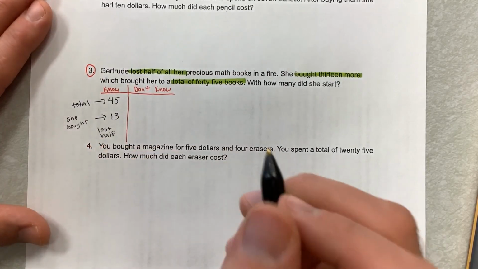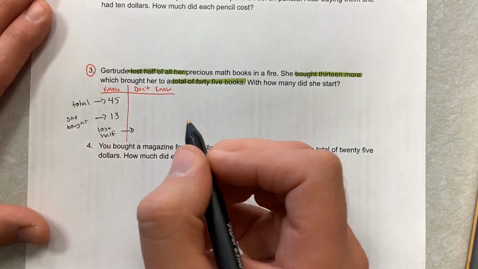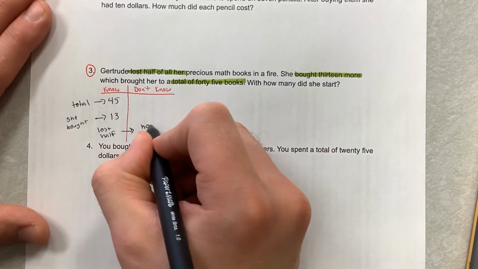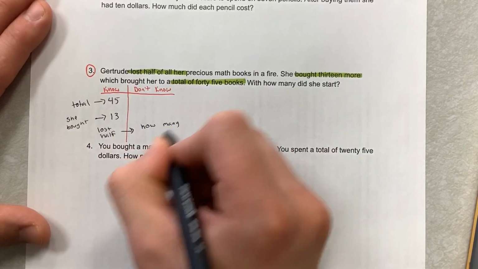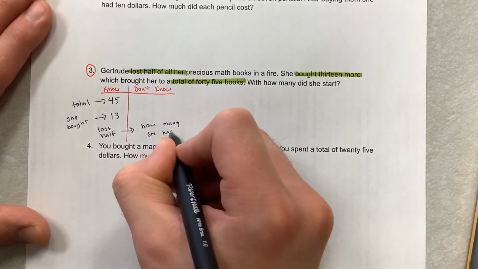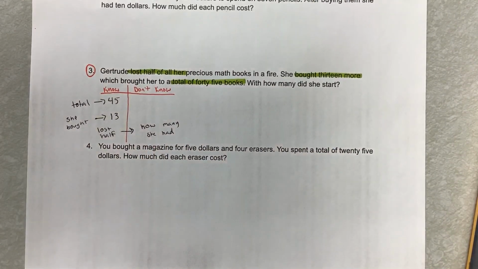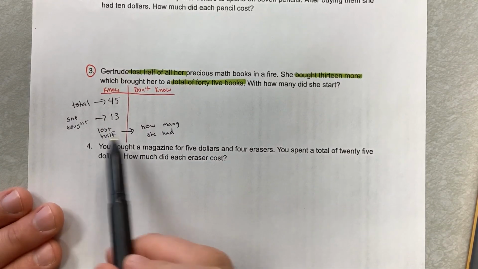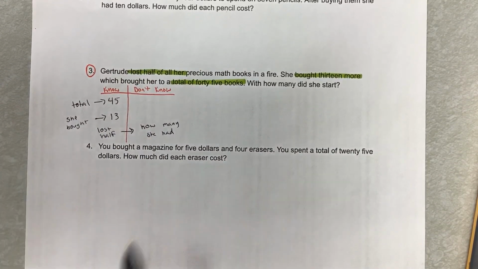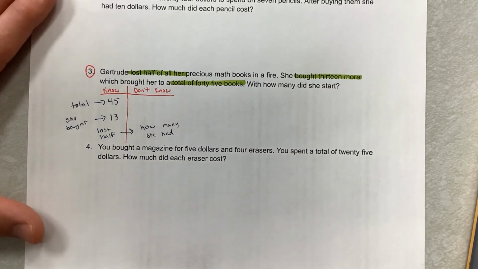She lost half of her books. Well, what we don't know about it is how many she had in the beginning. We don't know how many she had. If I knew how many she had, it'd make a little more sense. But we just know she lost half of what she had, and we don't know how much she had. So let's take this information, throw it together in a nice equation.